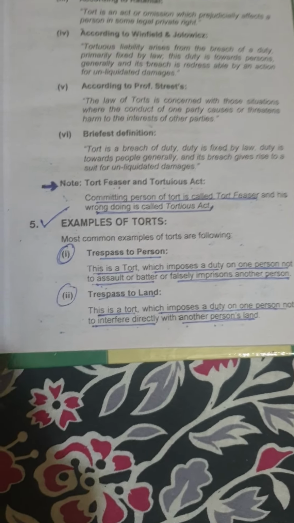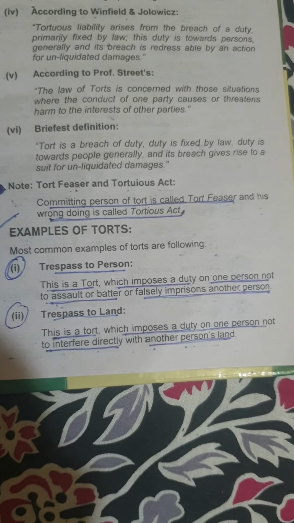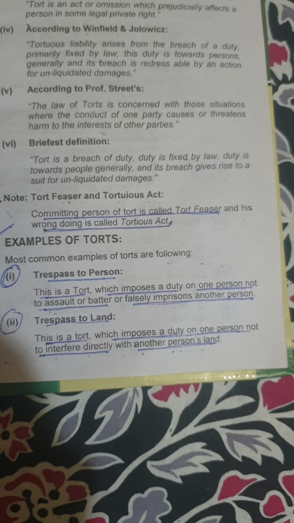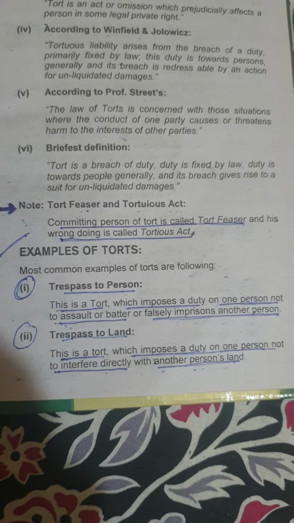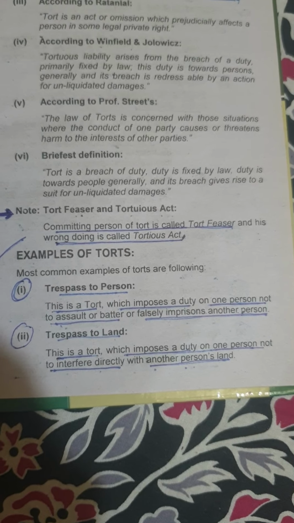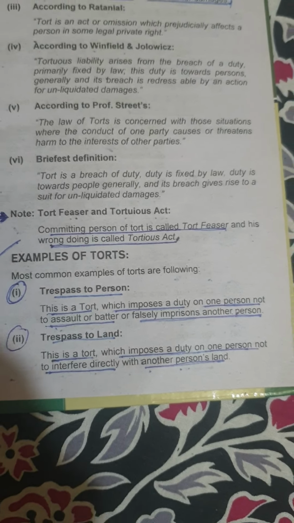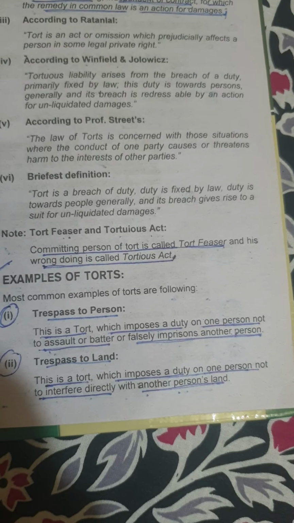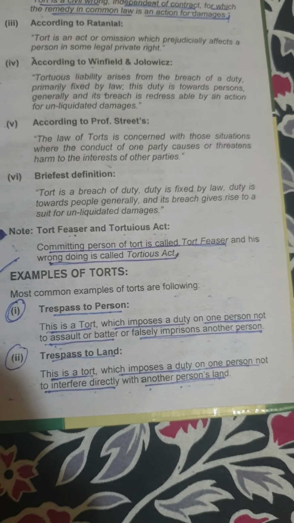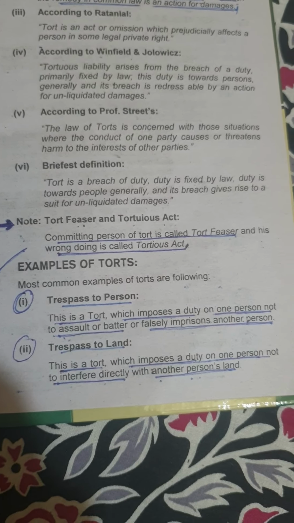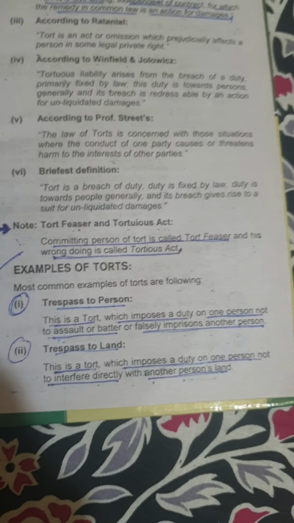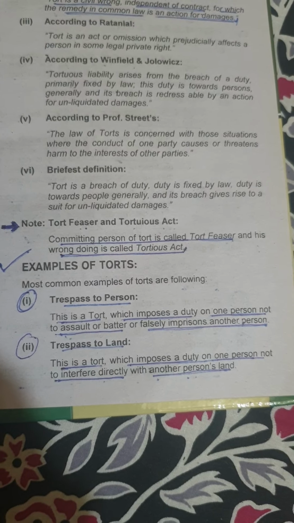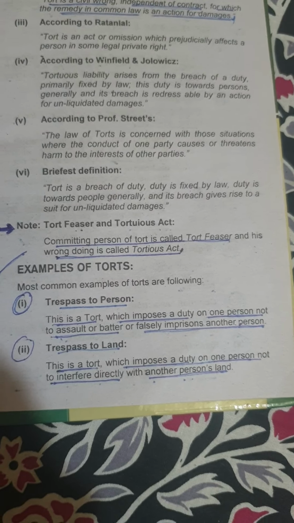It totally depends on a person, and this tort is based on one person to another. No one should falsely impose anything on another person. No one can say false things to other persons, and if he does, then the other person can sue him according to the law.